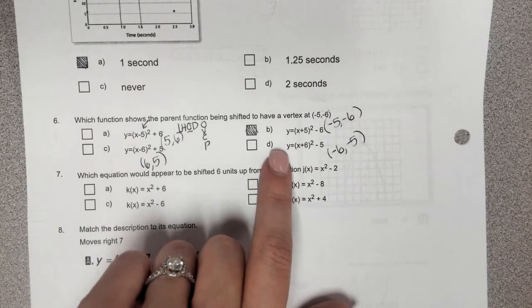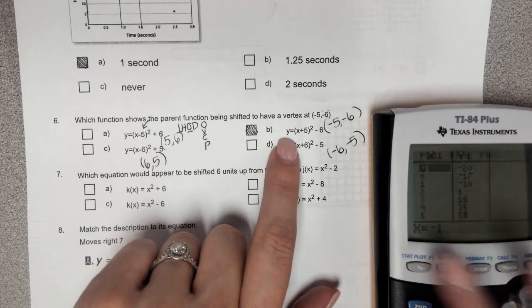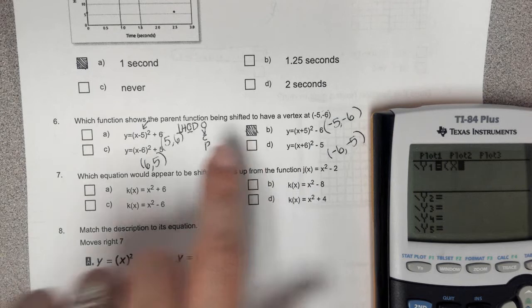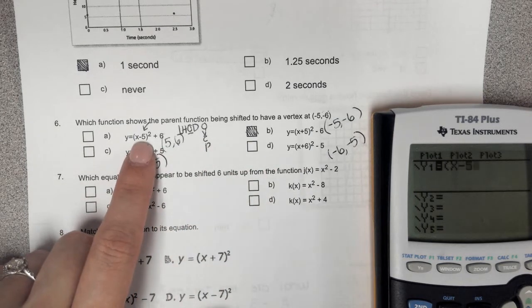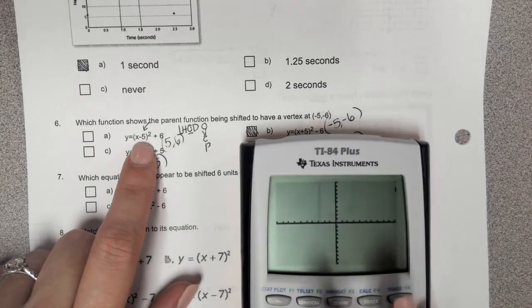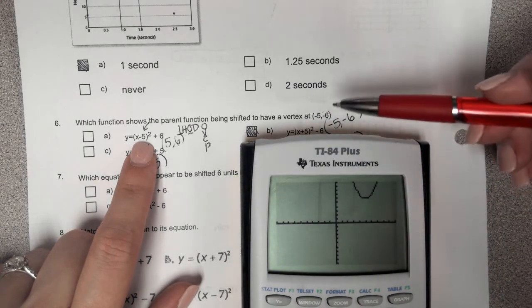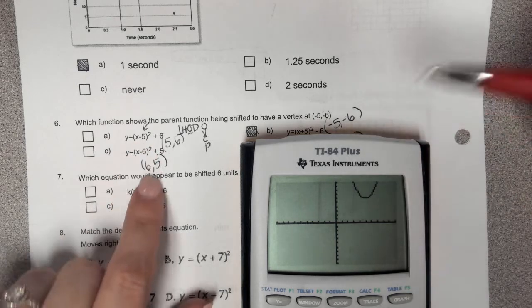Now, maybe you forget the rule when it comes time for the test. You can plug them into y equals. So parentheses x, let's start over here. X minus 5, close parentheses, squared plus 6. And I'm going to look at my graph. This vertex is positive, positive. I need it to be negative, negative. So that cannot be it.